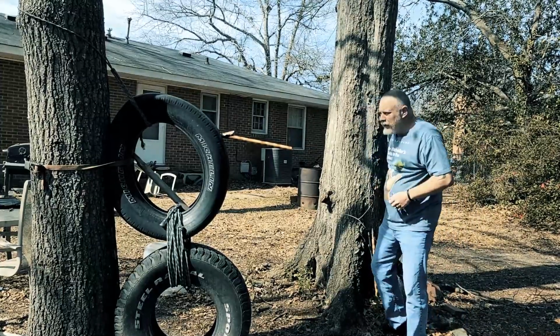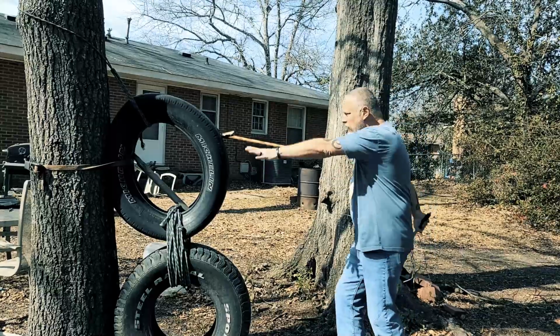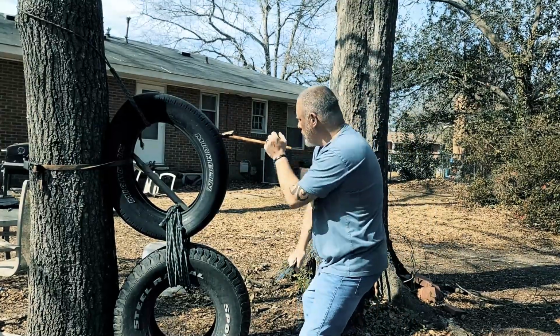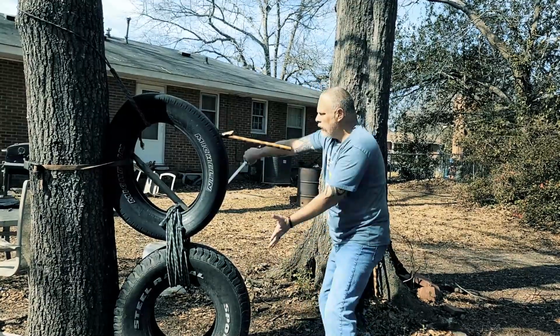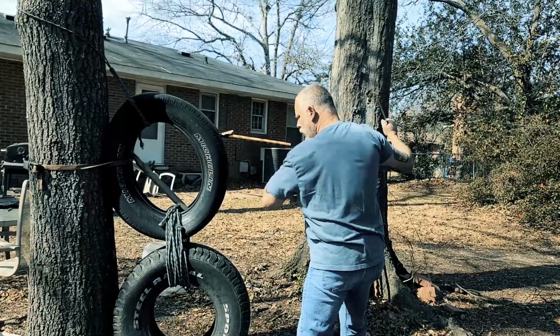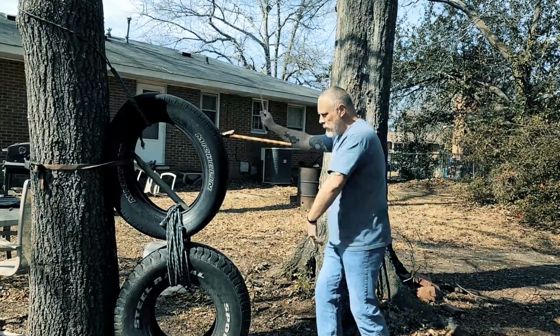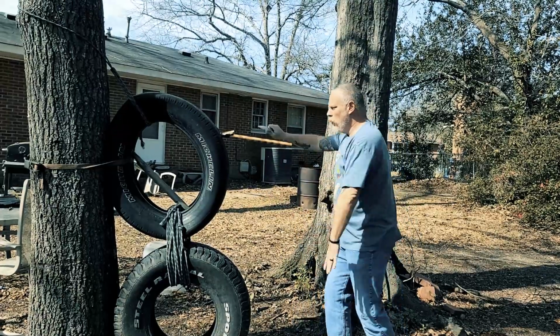When we start moving into shorter weapons like a knife, we've got thrust, cut, thrust. Thrust, cut, thrust. Thrust, cut. Oh, they block it. Turn and return. So we get, boom, there's the block. Cut, thrust. 1, 2, 3.